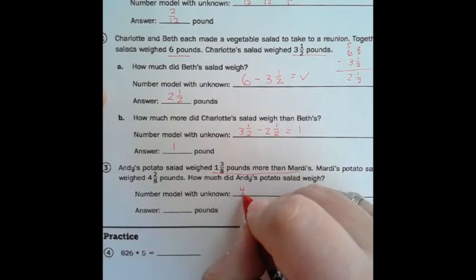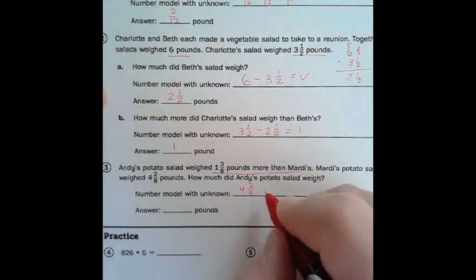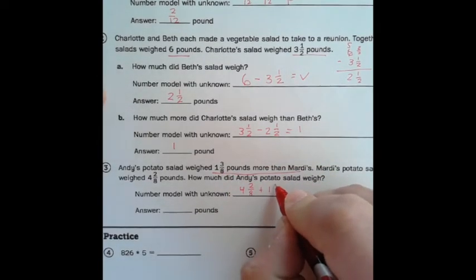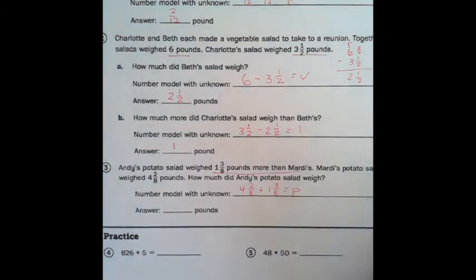So we're going to go 4 2/8. Again, that's what Marty's weighed. And if we know that it was 1 3/8 more, we're going to add 1 3/8. And again, our unknown could be P for pounds.